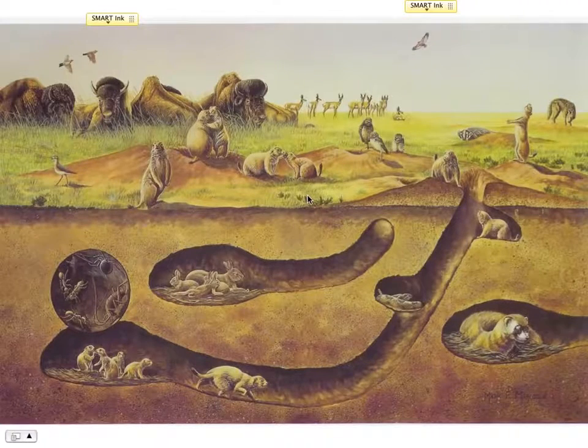And what I'd like you to do is to take a moment and in your notes list all the living and non-living things you see in this painting. So take about a minute to do this right now.